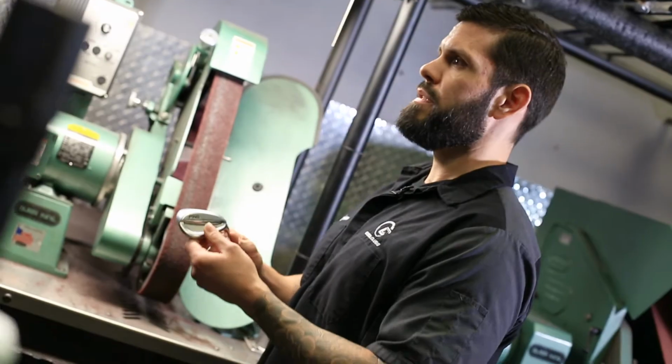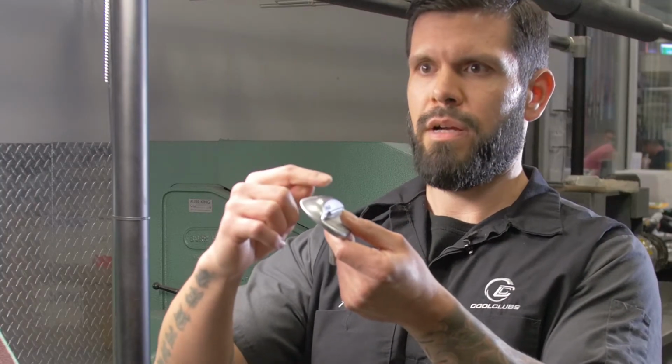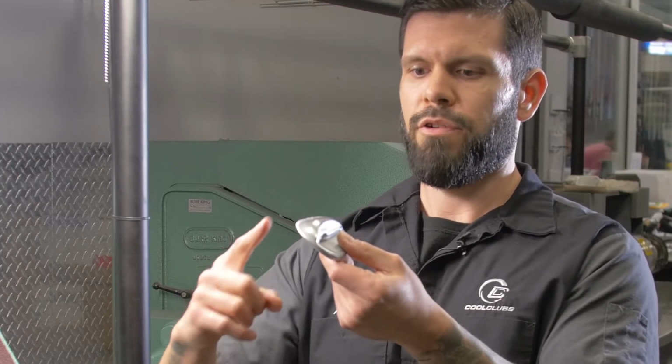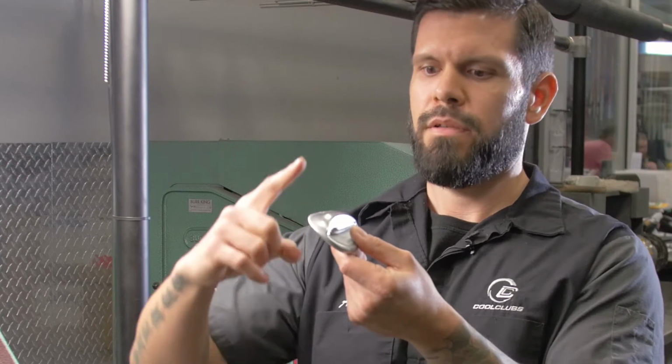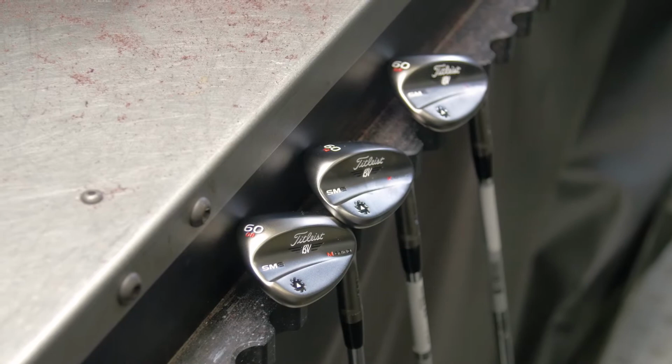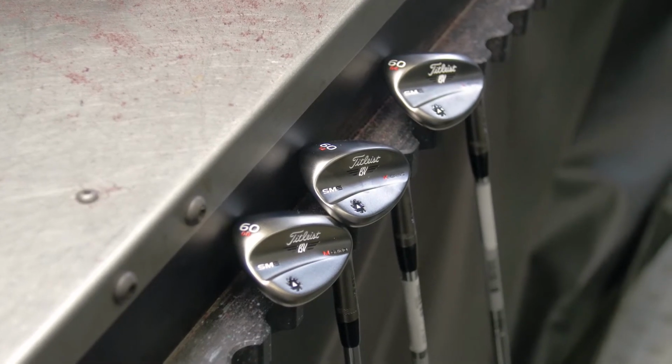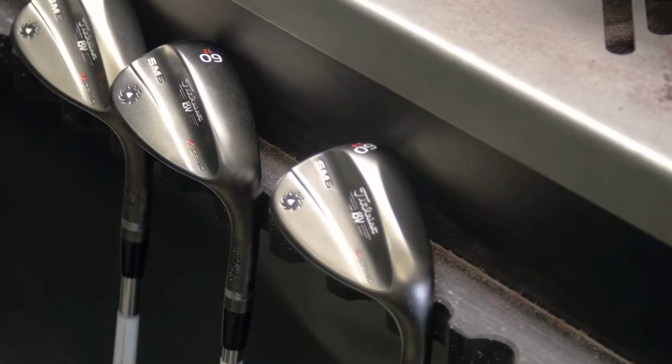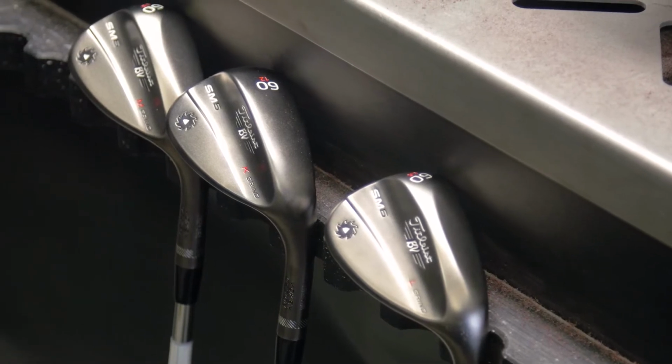So again, bounce is the angle from the leading edge to the trailing edge in correlation to the ground. The greater the angle, the higher the bounce. The smaller the angle, the lower the bounce. Most manufacturers have 3 different bounce options: low, mid, and high.